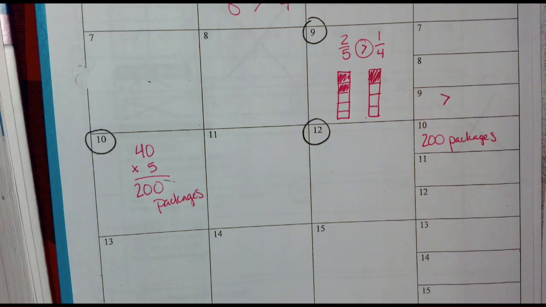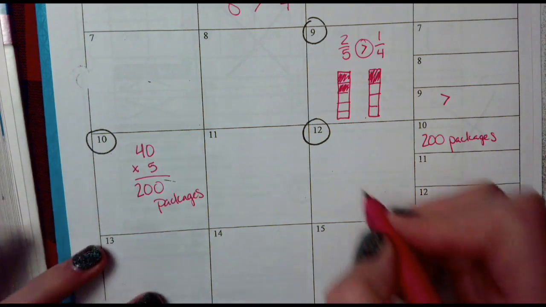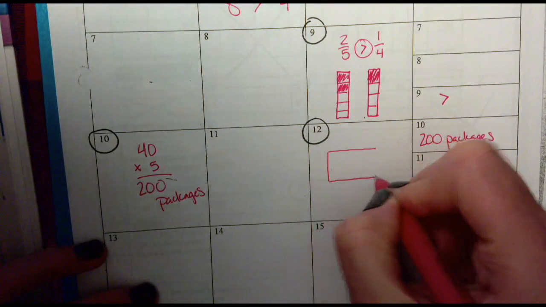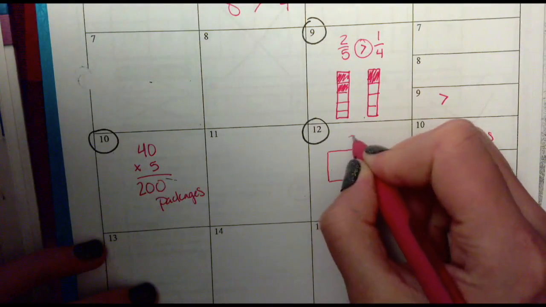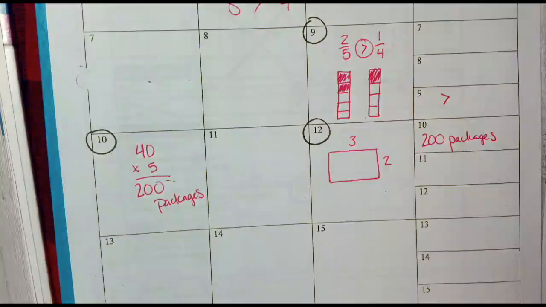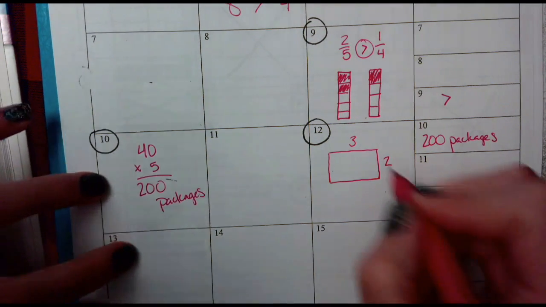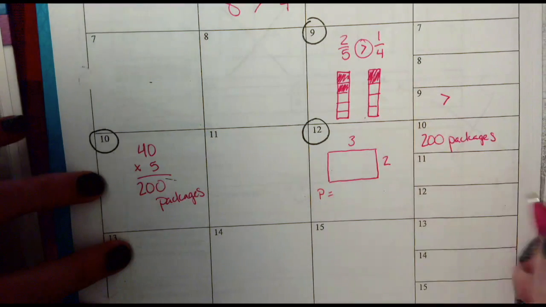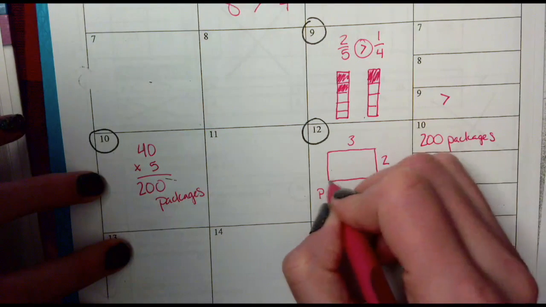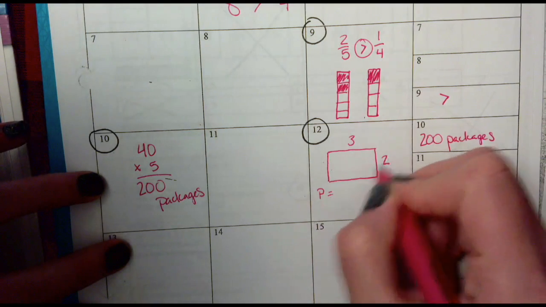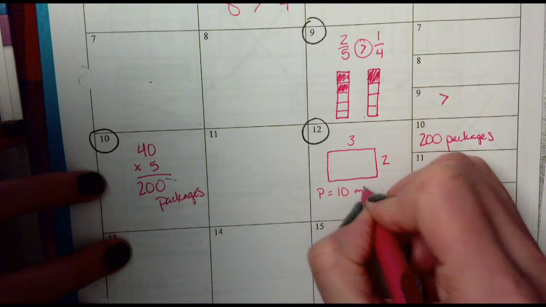Number 12 says a town is on a rectangular plot of land 3 miles long and 2 miles wide. Draw a rectangle and show the length of each side. What is the perimeter of the rectangle? Remember, perimeter equals the distance around. So 3 plus 2 plus 3 plus 2. 3 plus 2 is 5. 3 plus 2 is 5. 5 plus 5 is 10. So it's going to be 10 miles.